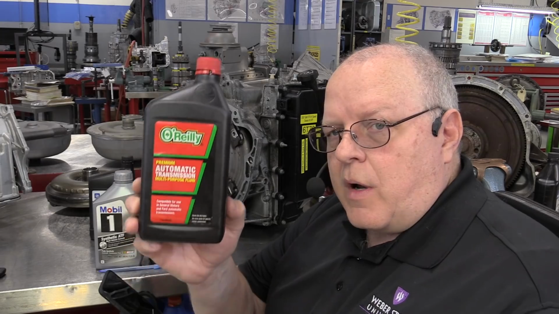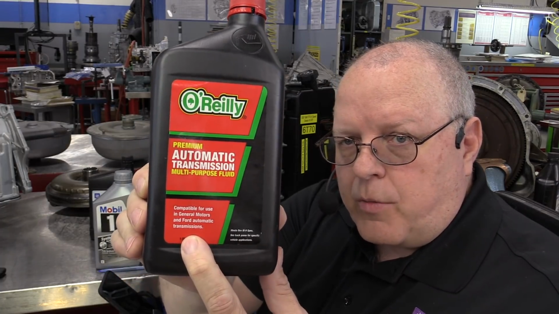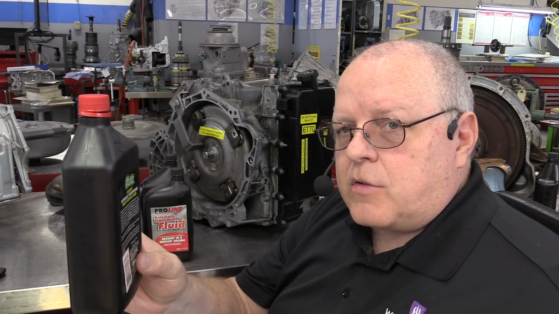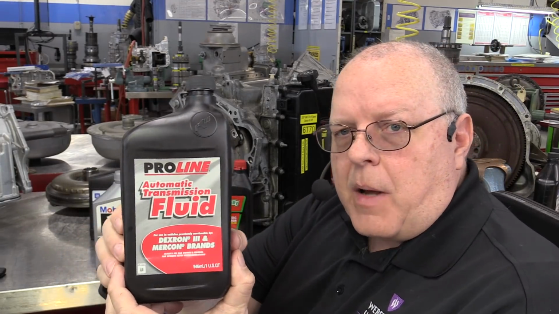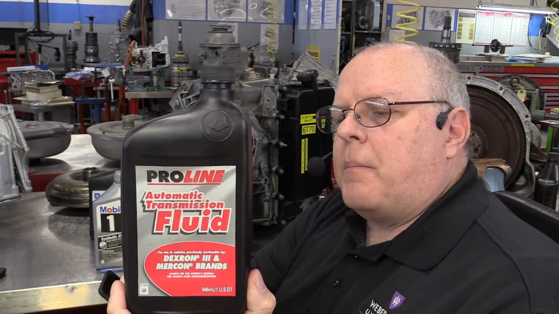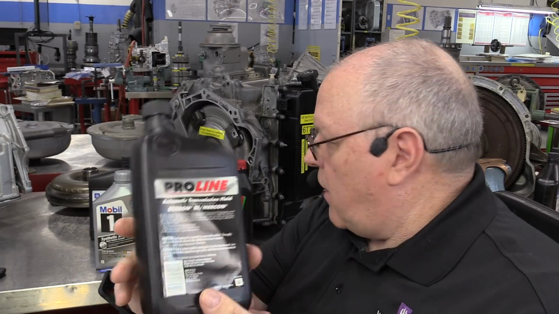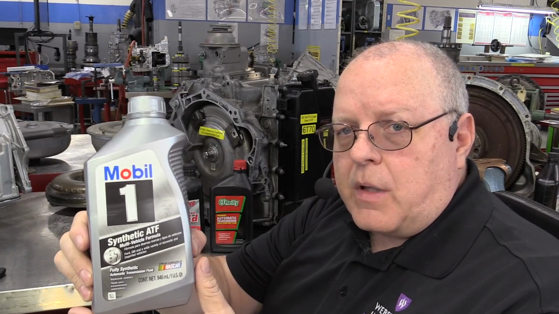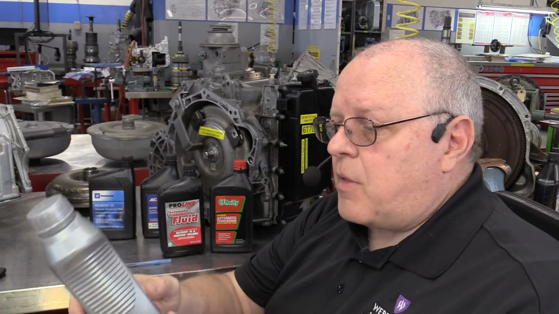So in other words, this transmission fluid that states that it's compatible with General Motors and Ford transmissions, that's true, but only if you have a 2003 or earlier vehicle. This Proline automatic transmission fluid that I got from Pep Boys, I believe, pretty much says the exact same thing on the back. This bottle of Mobil 1 fully synthetic transmission fluid that I just bought a couple of weeks ago is telling you the same thing on the back.